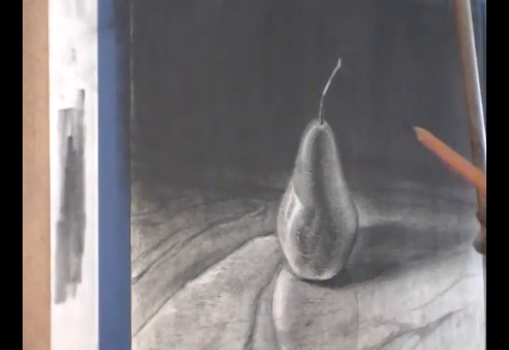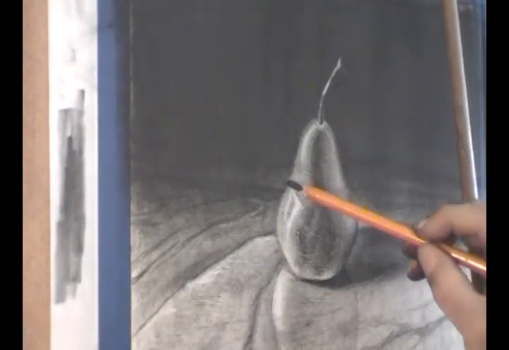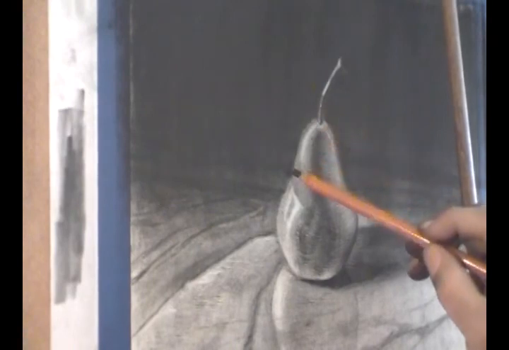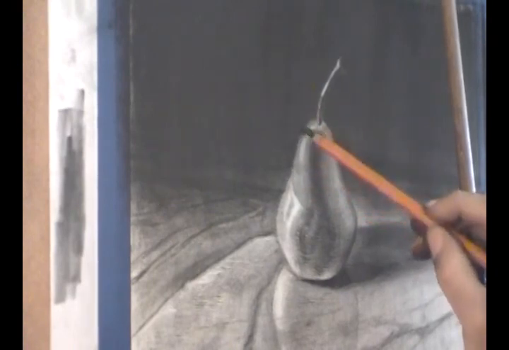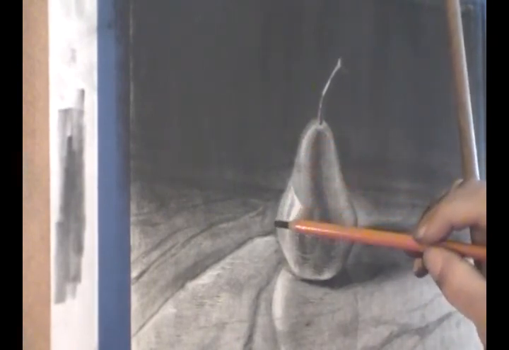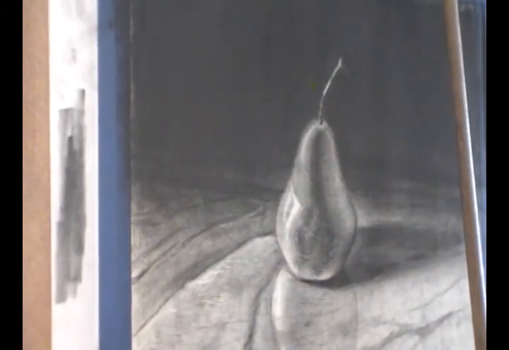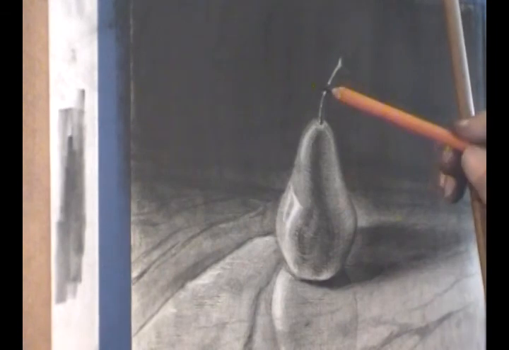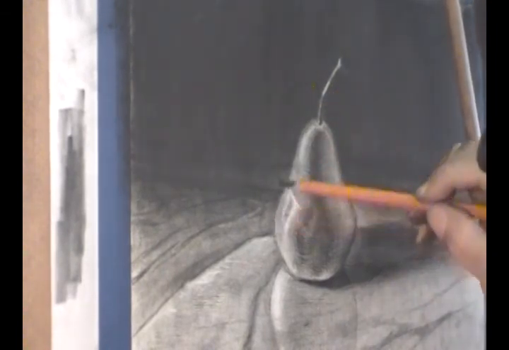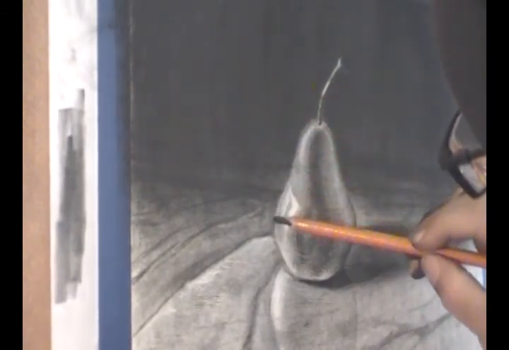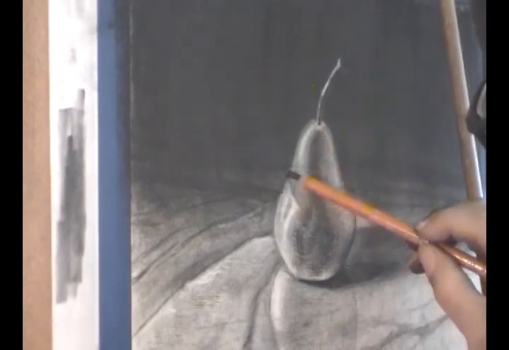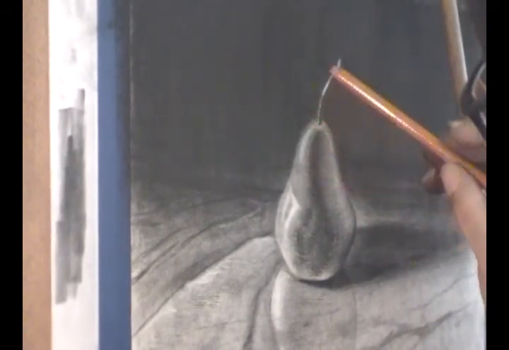And I think what I got to do is deal with the edges. I softened them up a little bit. I gotta admit, the shape of the pear is a little bit off. Sometimes you don't even have to worry about that, but actually, no, it's pretty good. I'm not gonna worry about it.